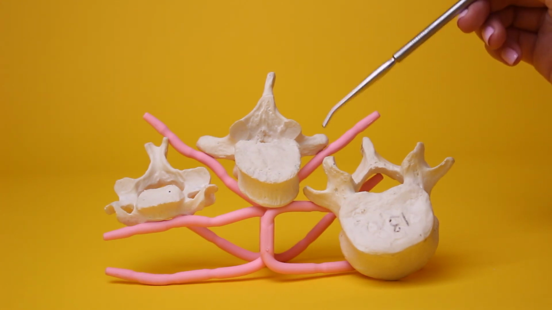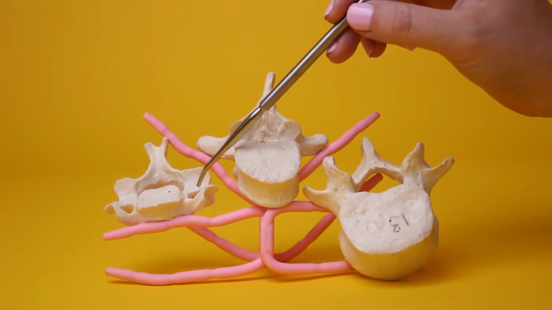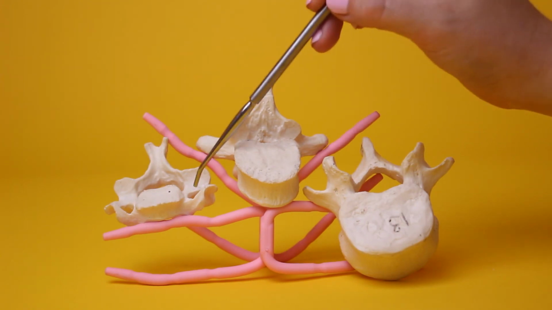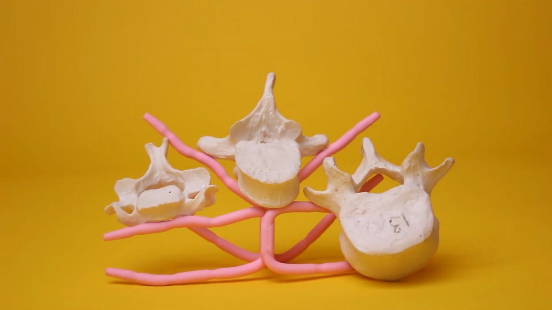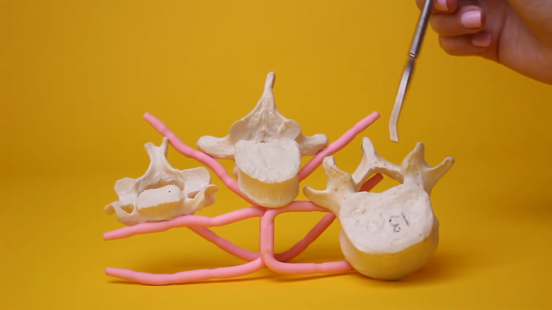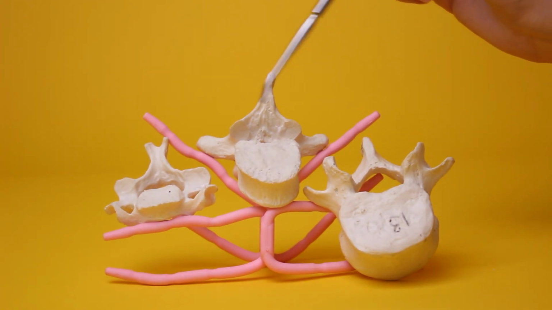The transverse processes of the cervical vertebra have a foramen, which is a foramen for the vertebral artery. Each vertebra has a set of superior and inferior articular facets. Please note that the orientation of the facets for the cervical, thoracic, and lumbar regions varies.